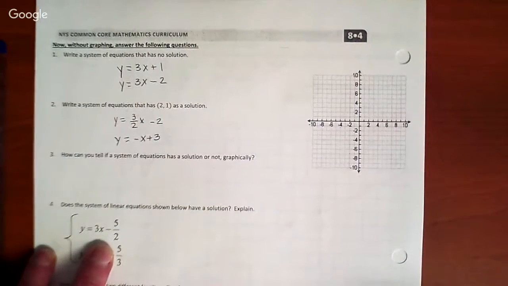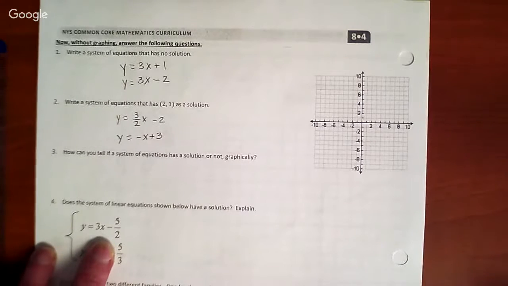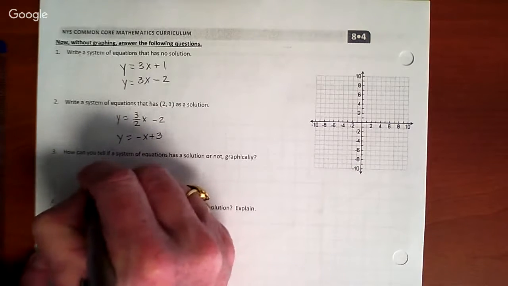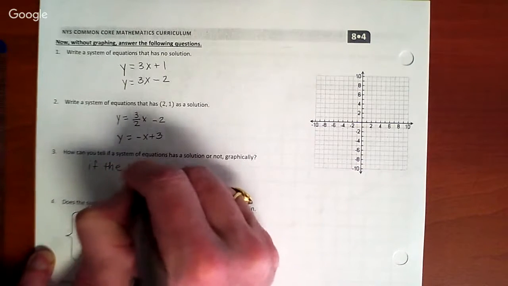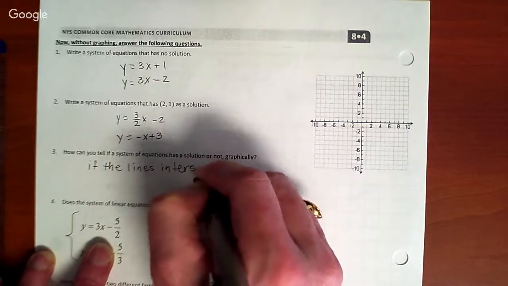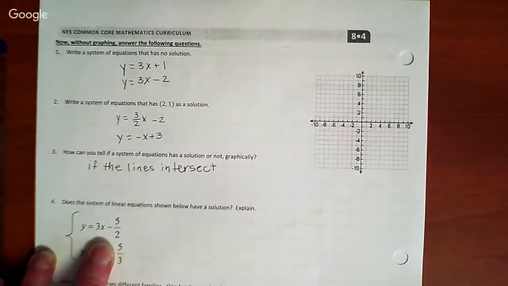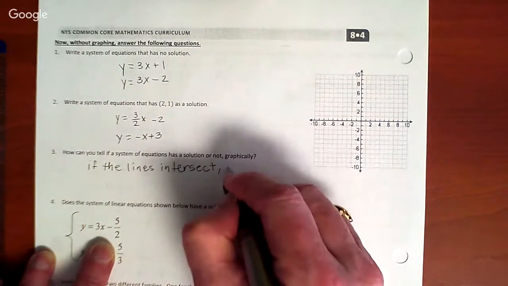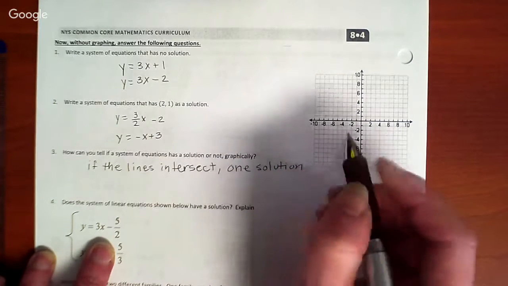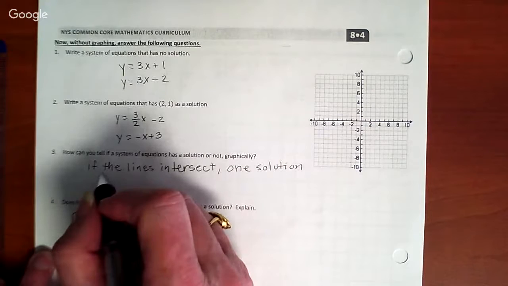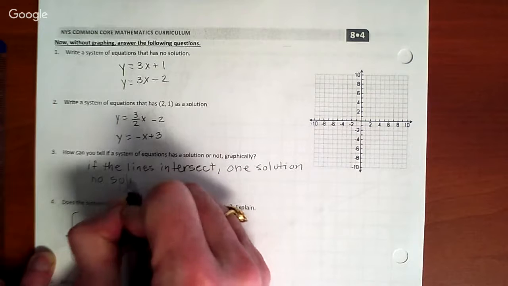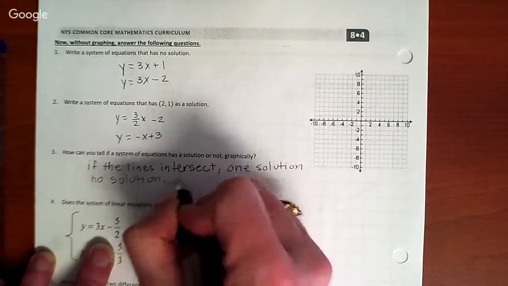How can you tell if a system of equations has a solution or not graphically? Well, if the lines intersect, then there's one solution. No solution if they are parallel.